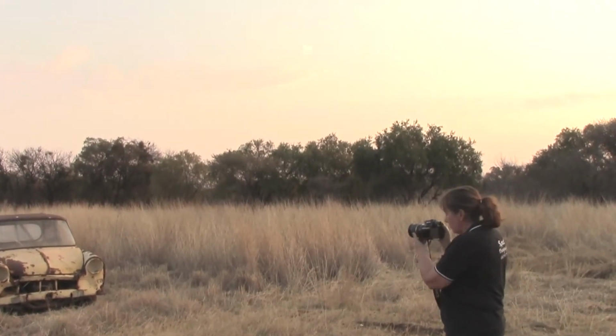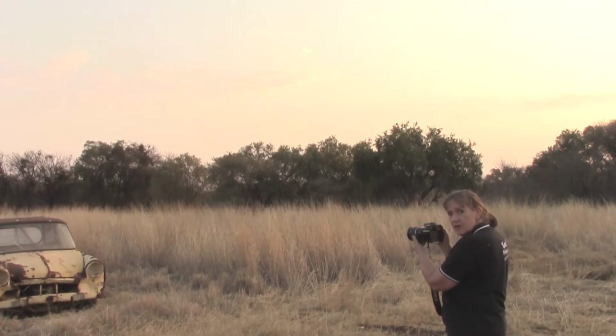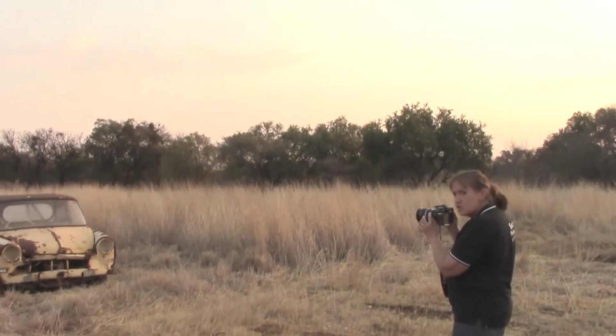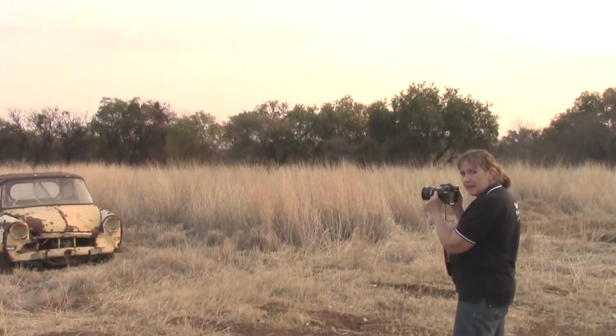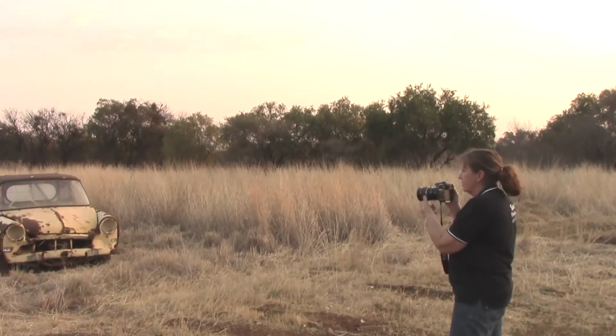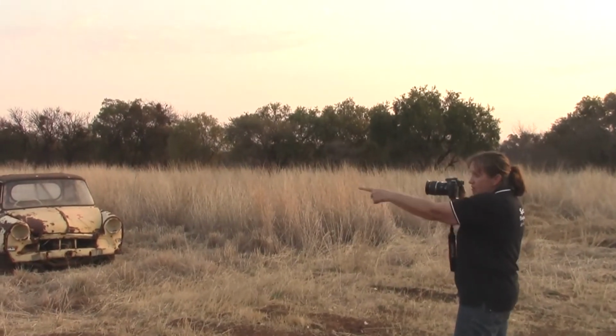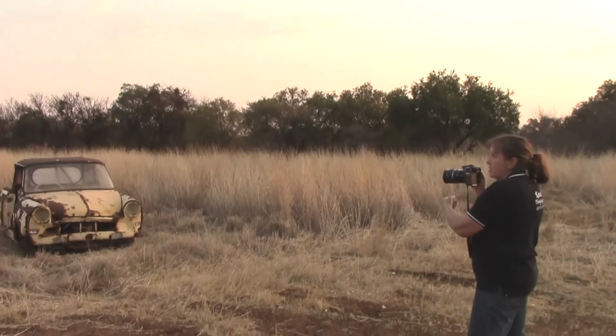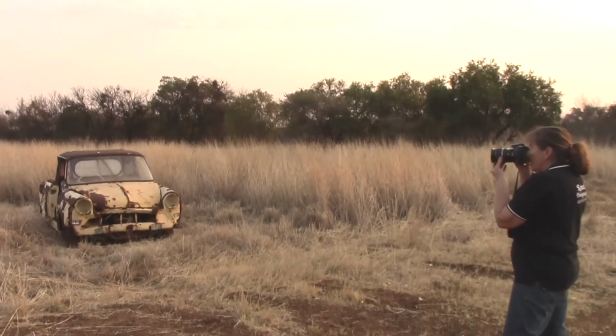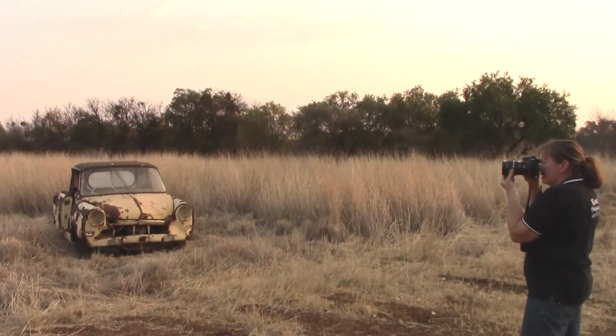After I've locked my focus on the car, my lens is on manual focus, so everything is now manual. Now I can take the photo, but I start there and go past the car. It will not refocus again.